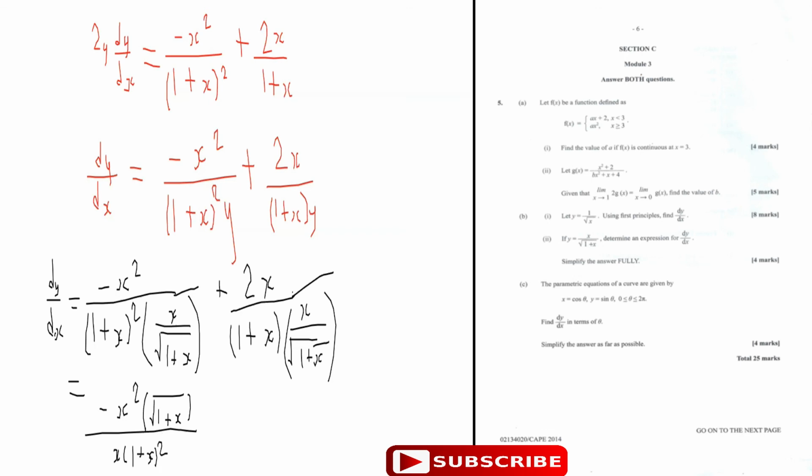And then as you realize, for this side, the x cancels the square.